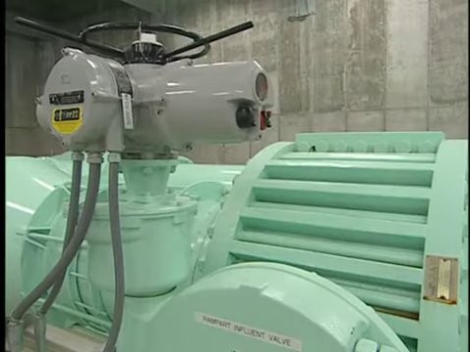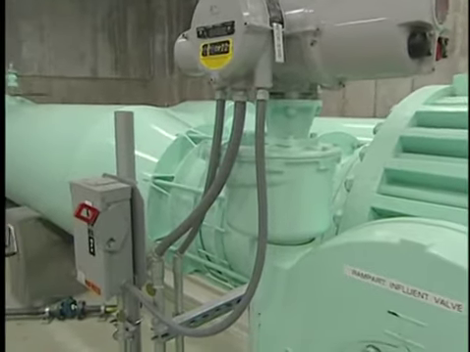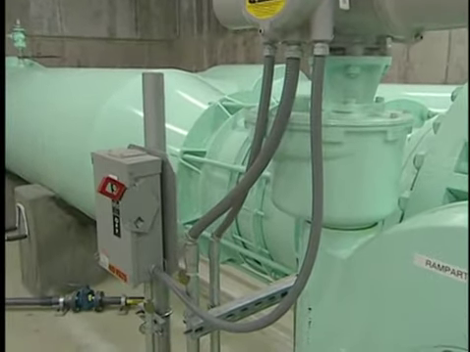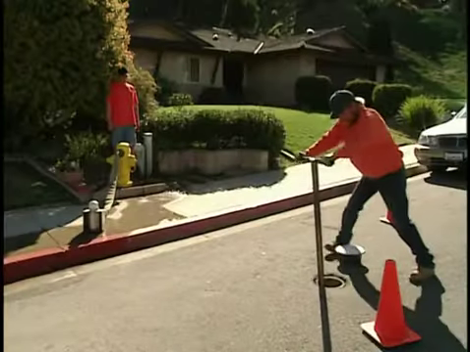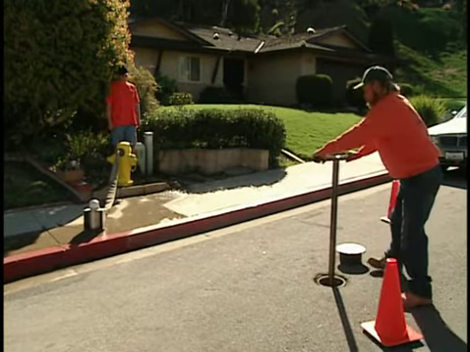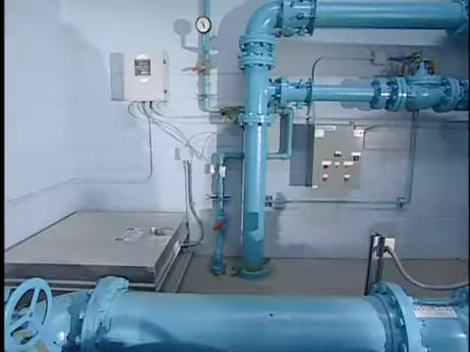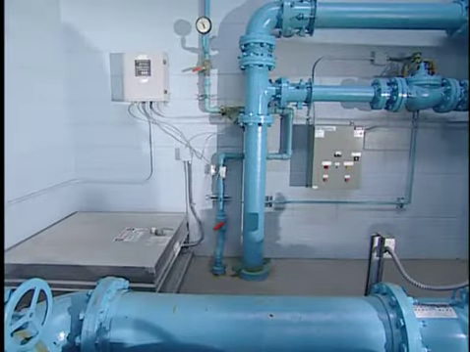Since they are operated frequently and are oftentimes quite large, many of the valves located in treatment plants and pumping stations are power-operated. On the other hand, since they are usually operated less frequently and may be smaller, most distribution system valves are manually operated. First, we'll look at the power-operated systems.